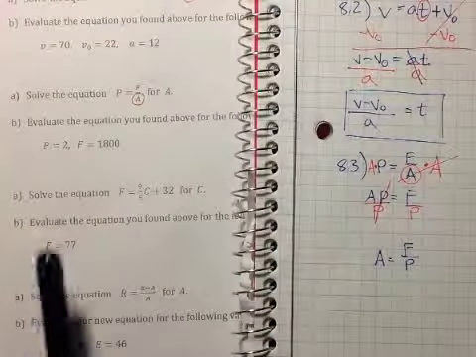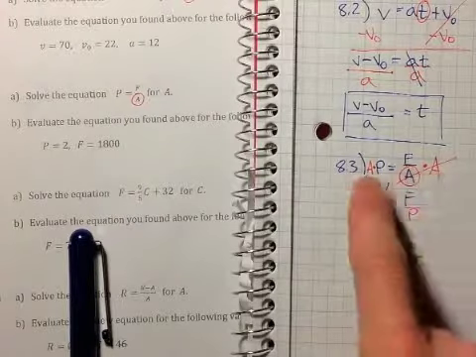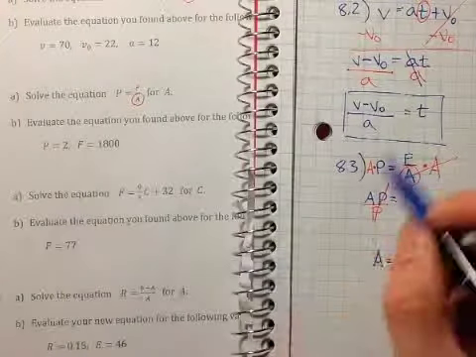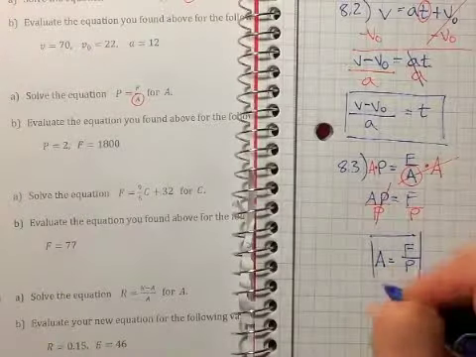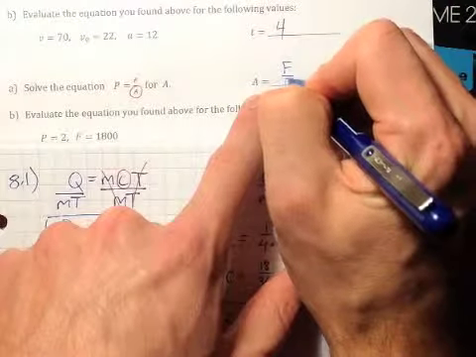So this required 2 steps, just like this one required 2 steps, but this one required a counterintuitive step. So that is our answer for part A. A is equal to F divided by P.